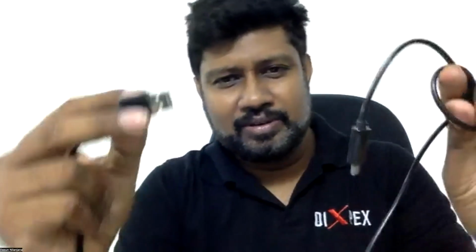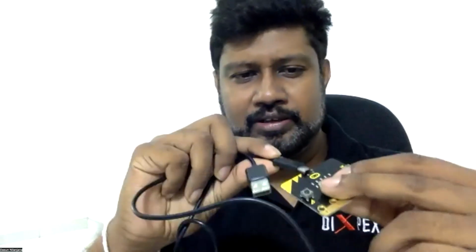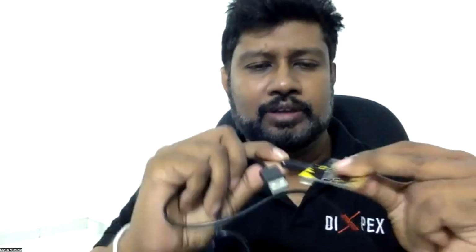Actually, you can use a small USB cable like this. It is similar to a charger cable. You can see one side is USB A, which can be connected to a computer or charger or power. The other side is micro USB, the small one, which can be easily connected to the board like this. Okay, now you saw that.